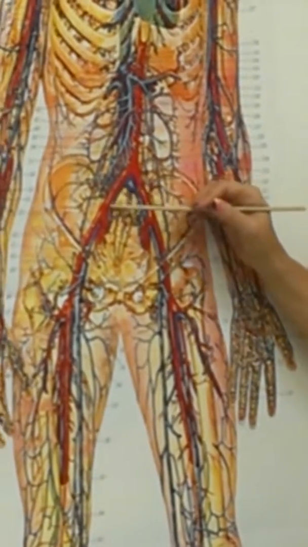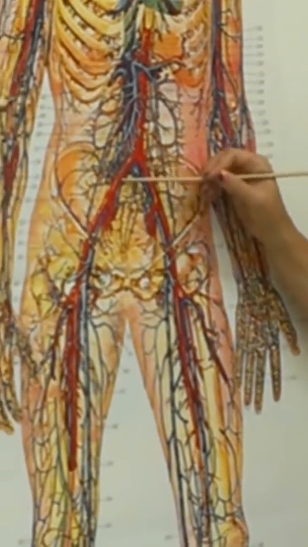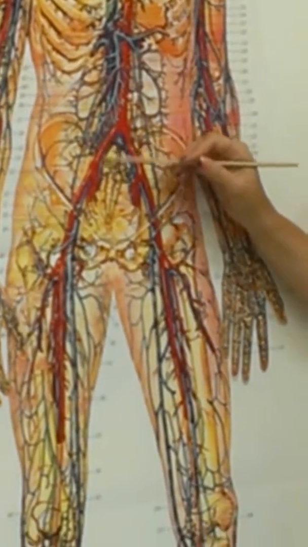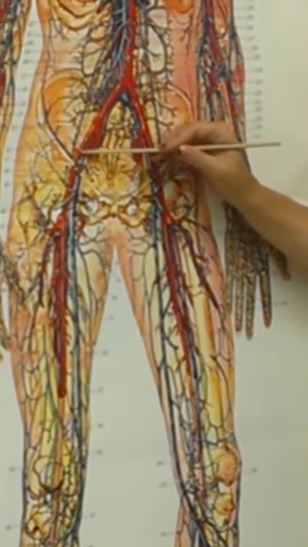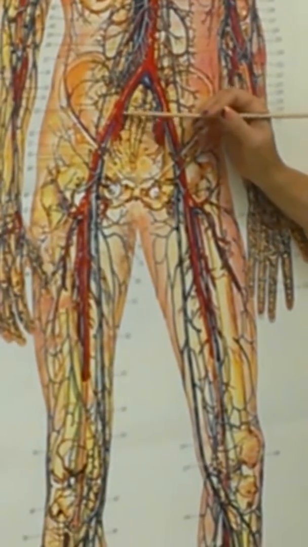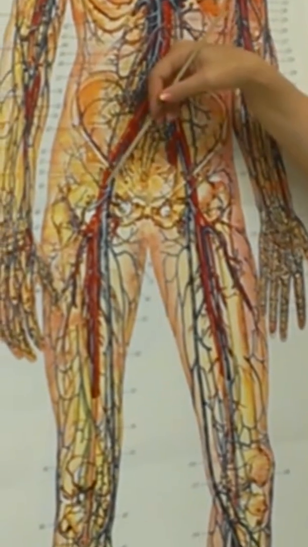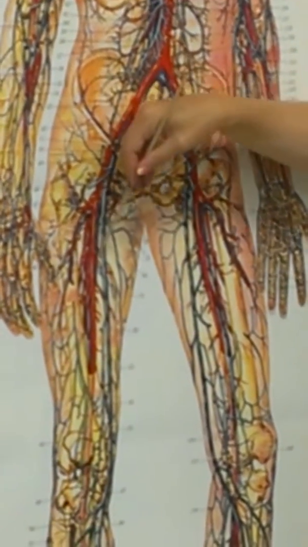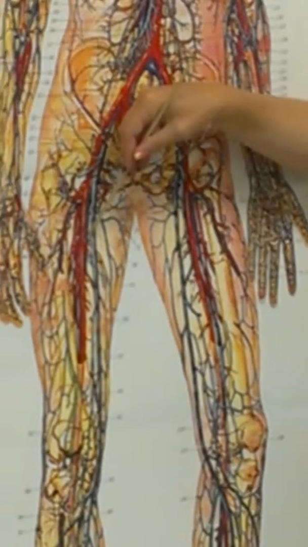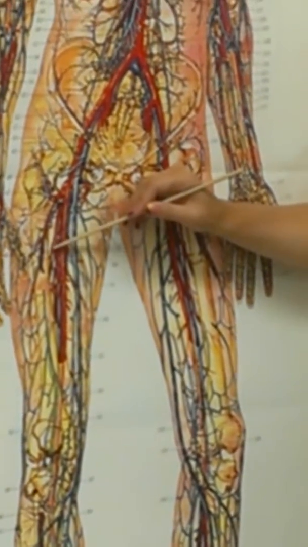The common iliac artery, right there. So the aorta splits into the common iliac, and then the common iliac splits into the external iliac and the internal iliac. Once the external iliac passes out of the body into the leg, then it's the femoral artery, and then the deep femoral artery is just next to that.